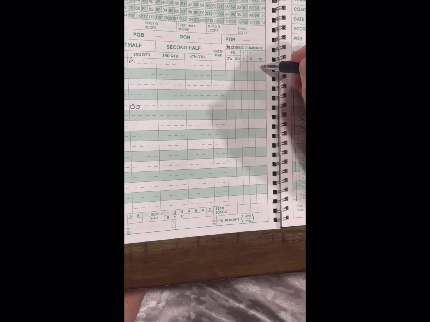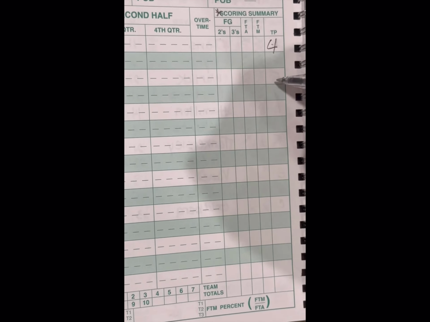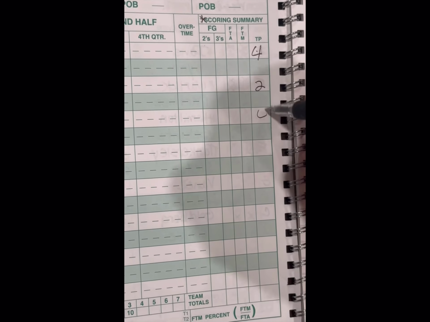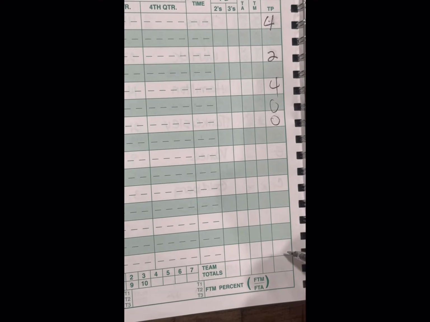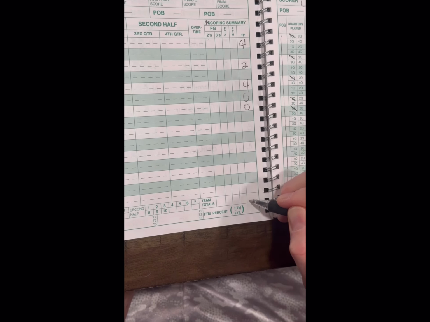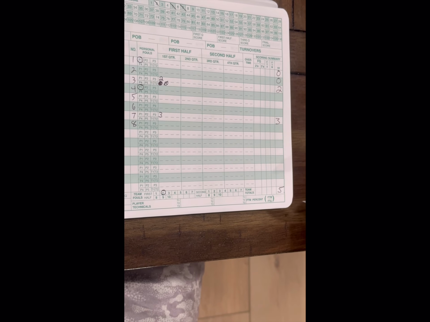At the end of the game, you tally up each player's points here, 4, 2, 4, and you'll come up with the team total down here. Same over here. So you're going to add up team total points here. These are the players' points across. Add down to get the team totals. And that's pretty much it.